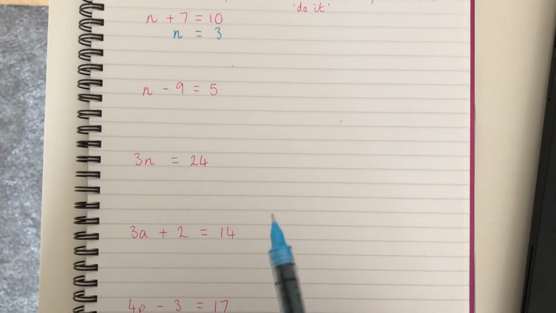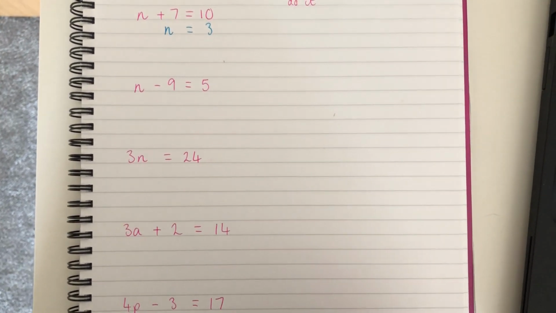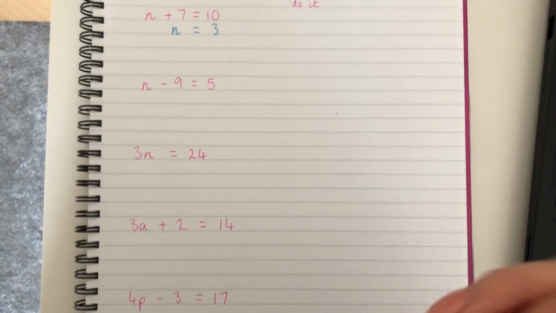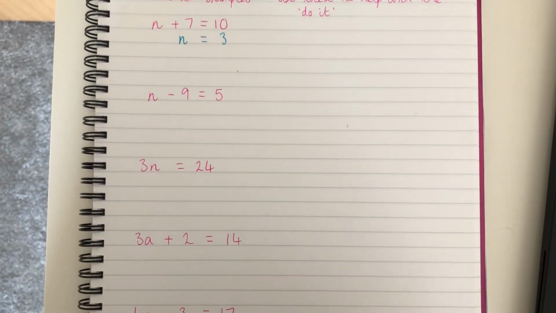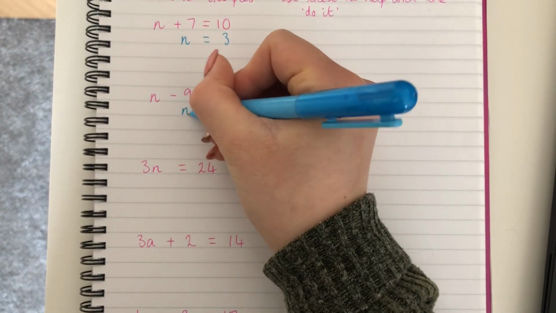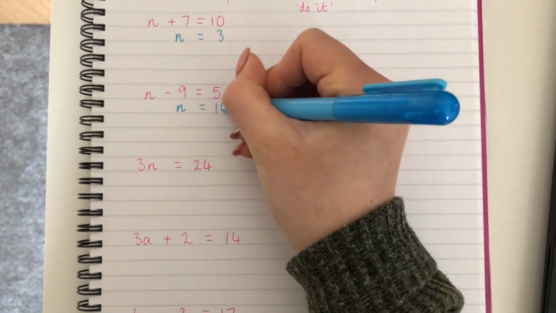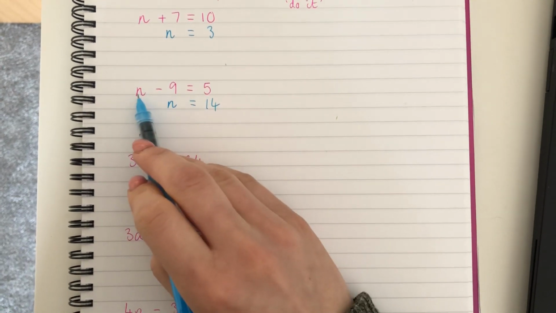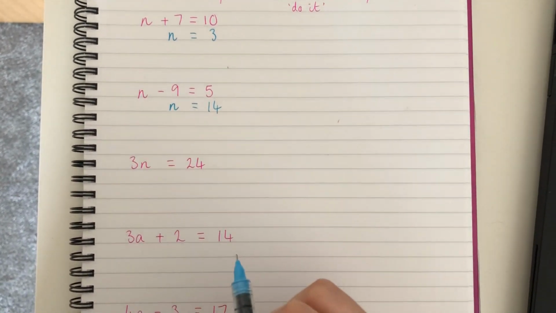Okay, with the second question then, we've got n take away 9 equals 5. So n subtract 9 equals 5. Now, because it's a subtract question, we're still doing the inverse, but the inverse of subtraction is addition. So we're going to add this time to both sides. So we need to add 9 to this side, so it'll balance out, and that will just be n on this side. And 5 add 9 is 14. Okay, so n in this question is 14. So 14 take away 9 equals 5.